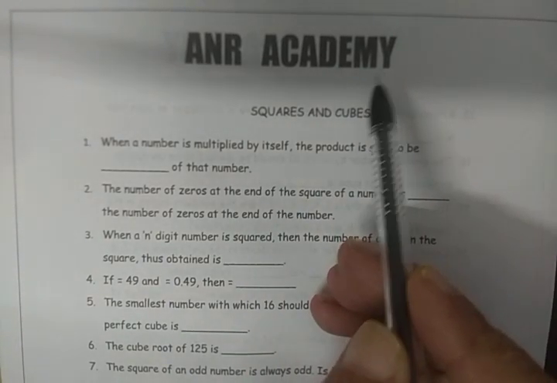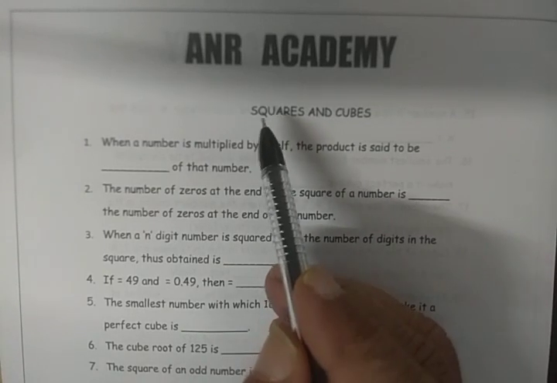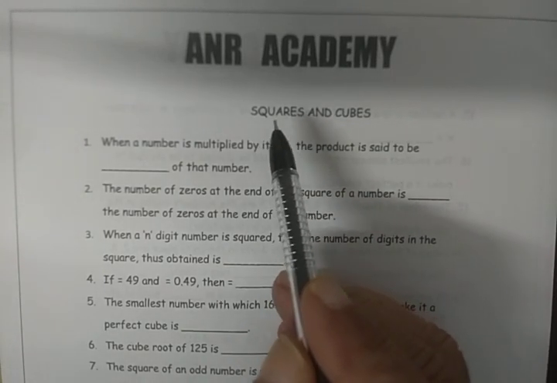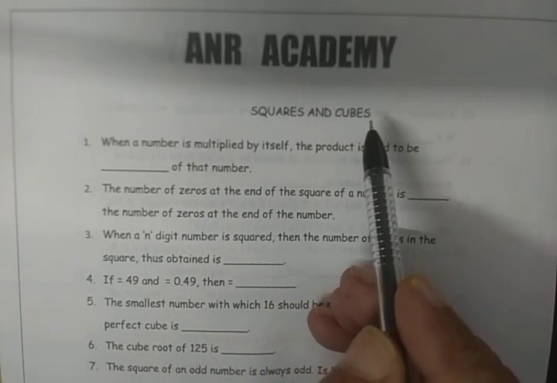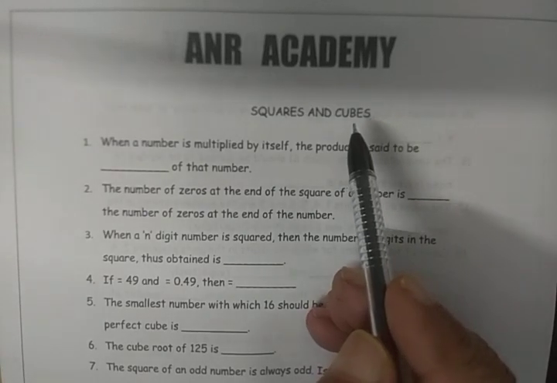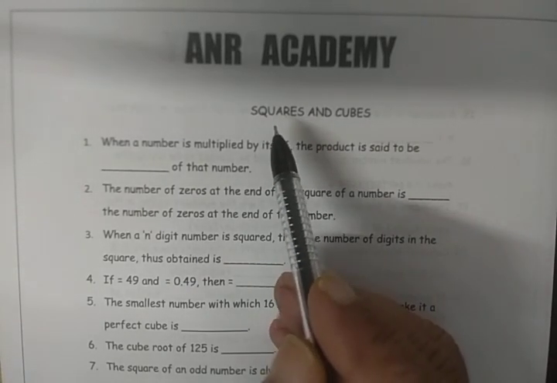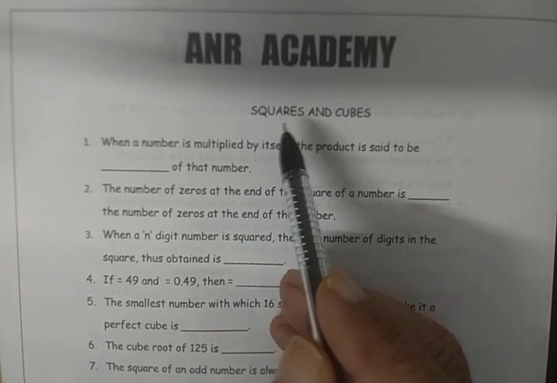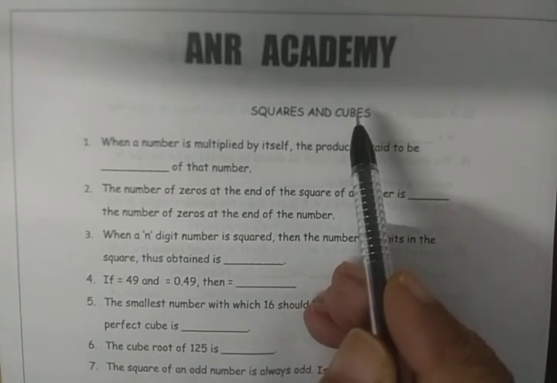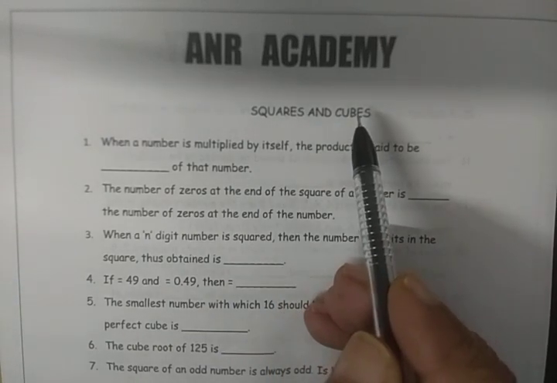Today I have come up with a new worksheet on squares and cubes. This worksheet is for class 8 students.